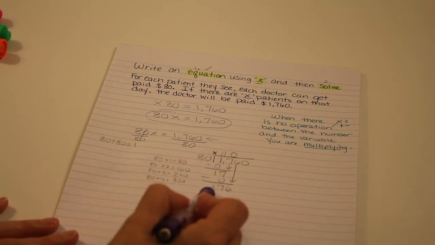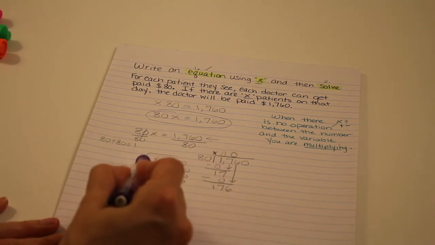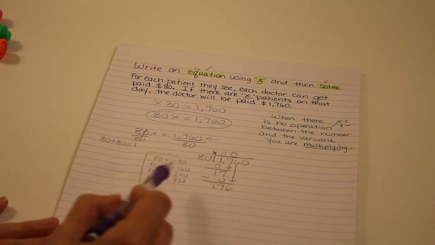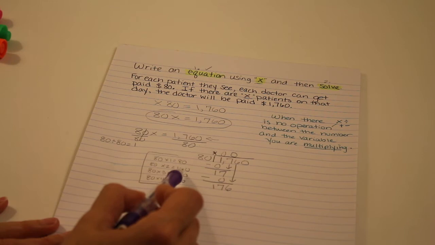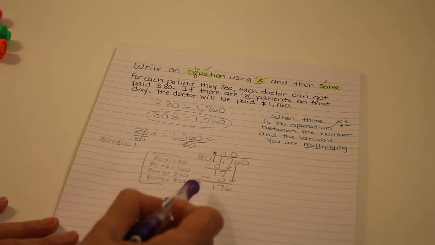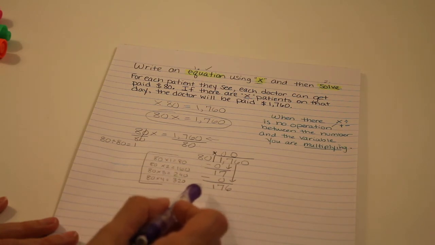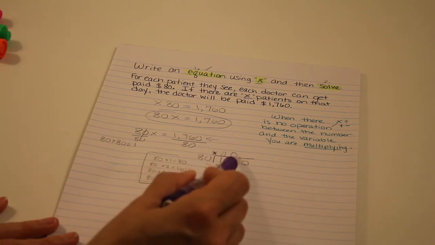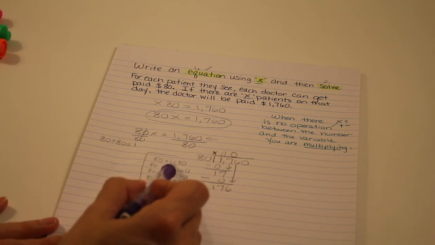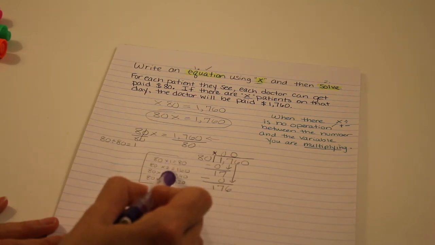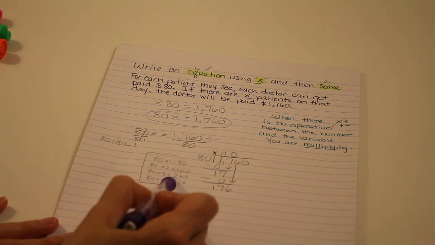176. If I look over here, where I've done out some of the multiplication, what multiple is closest to 176 without going over? Remember, it cannot be bigger than 176. So 80 times what is close to 176? I could choose 80, but the better choice would be 160. 240 is too big.